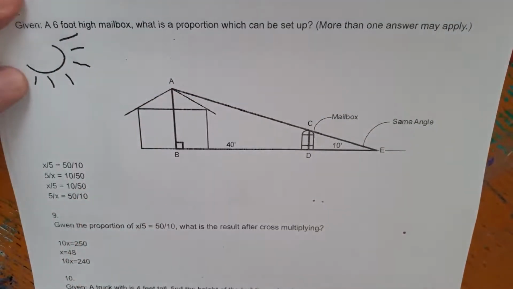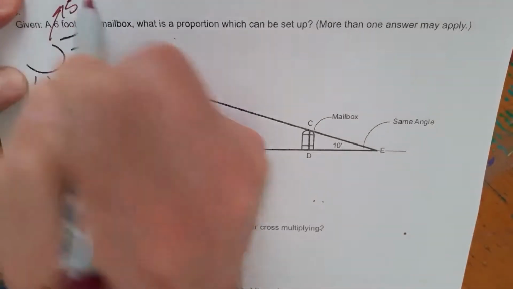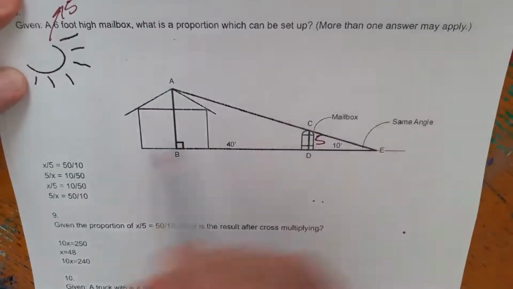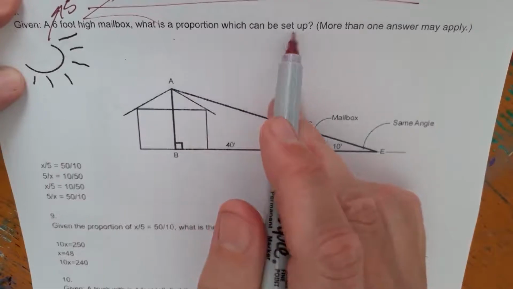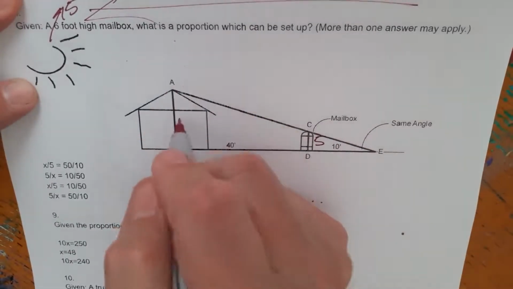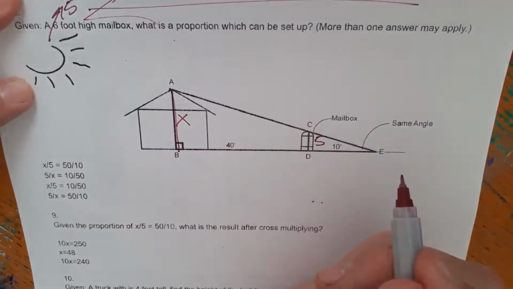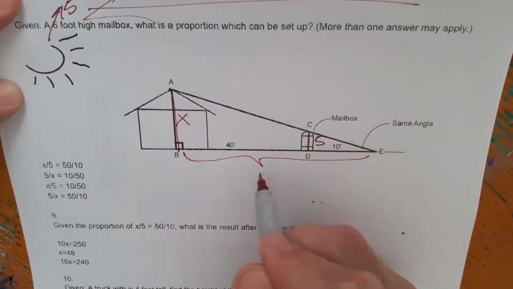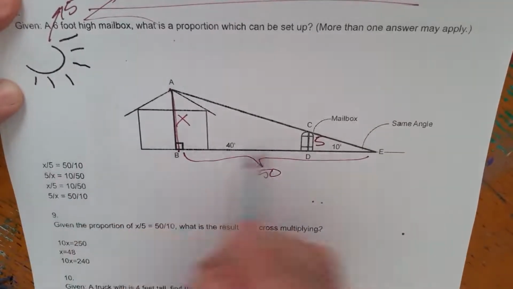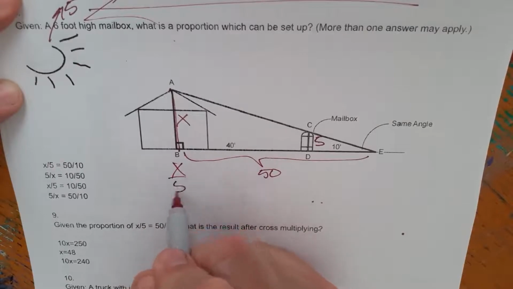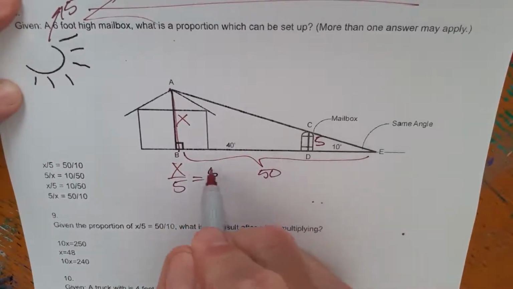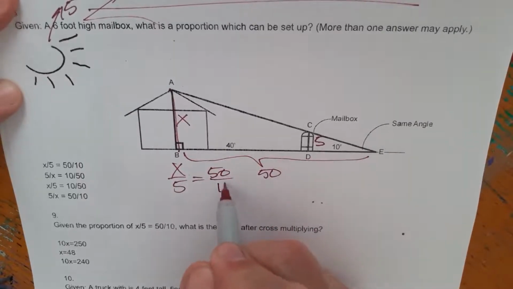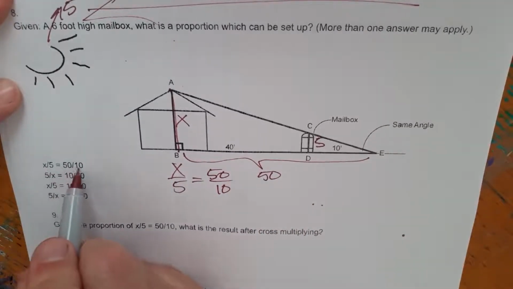All right, so I'm going to make sure this says 5 foot. Given a 5-foot high mailbox, what is a proportion that can be set up? More than one answer may apply. So let's make the height of the house x. I kind of see where they're headed here, right? This is 50. So if we take x over 5, we went large to small. We now must go large distance 50 to small distance 10. Okay, so I like x over 5 equals 50 over 10.